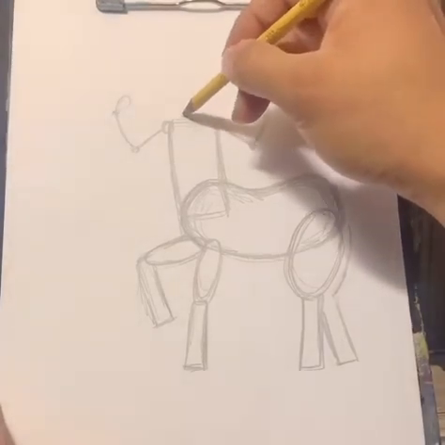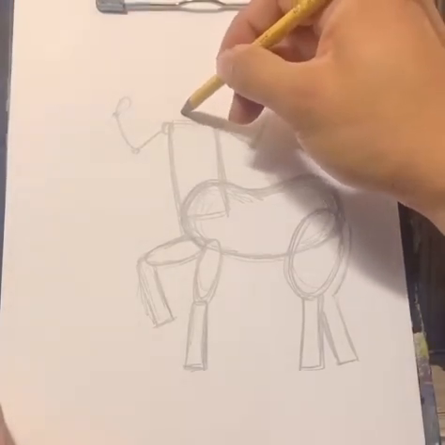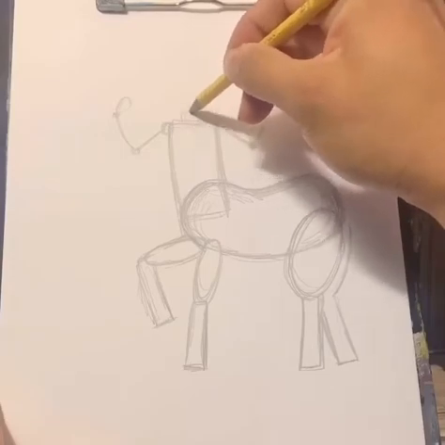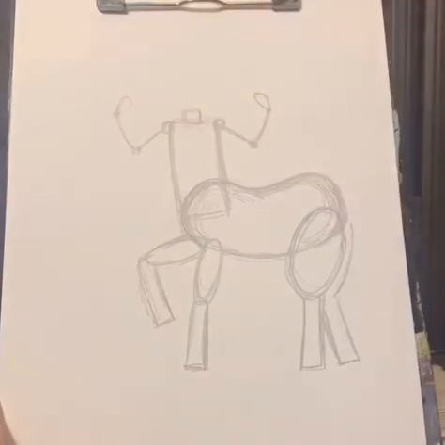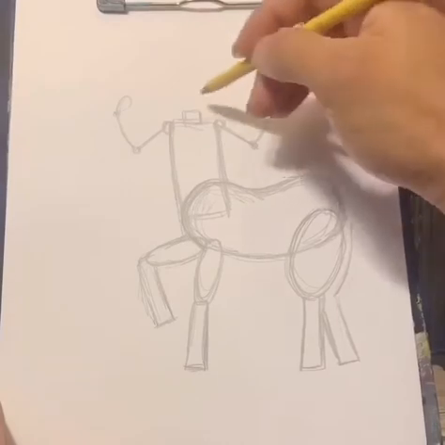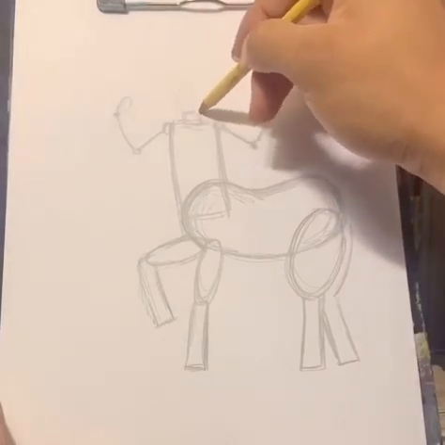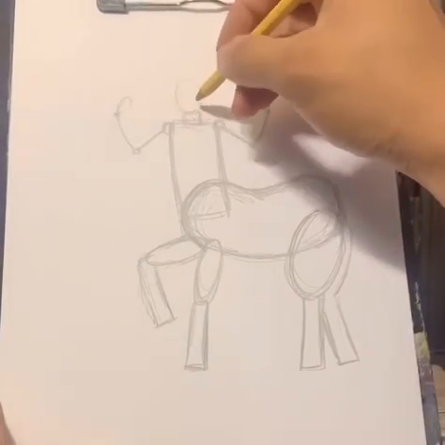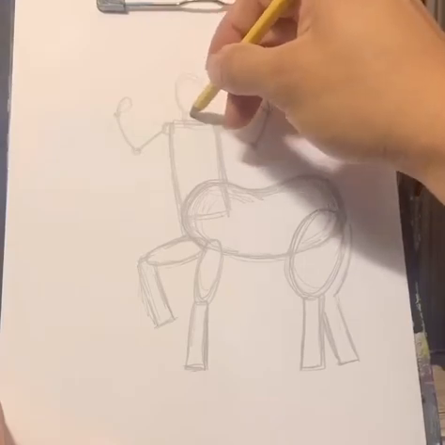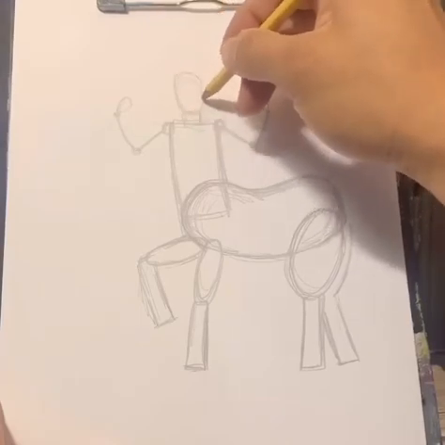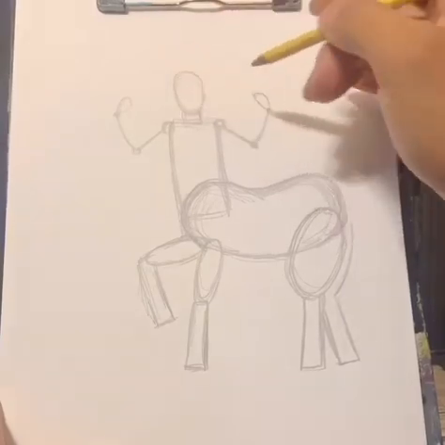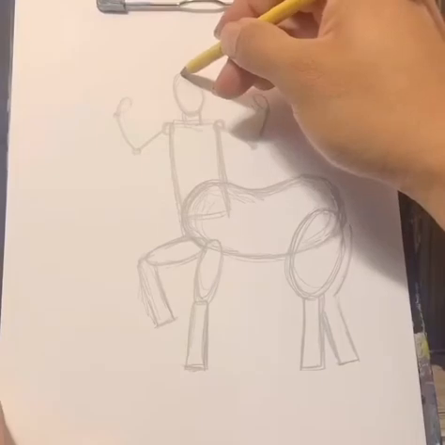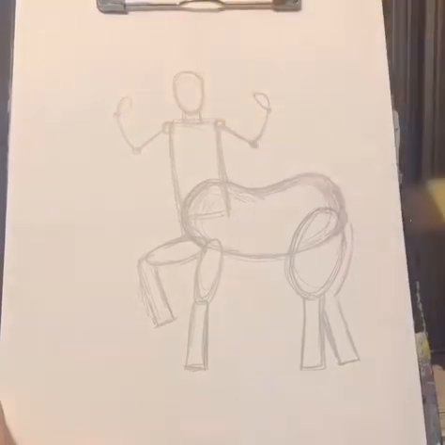Okay, let's make a little square for the neck. Let me know if I'm going too fast or too slow, okay? And then we'll draw an egg shape for the head, whereas the thinner part is below, or the pointier part is below, and the wider part is above.